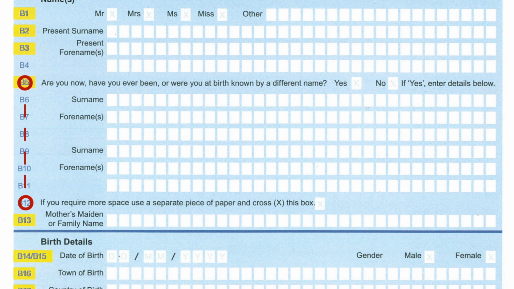B5 to B12. You must cross yes if you have ever been known by any other names and provide those names in section B6 to B11. If your title in B1 is Mrs. and you were previously known by a different name, you must cross yes and provide your surname prior to marriage in the section below. If your surname has not changed, please cross no at section B5.